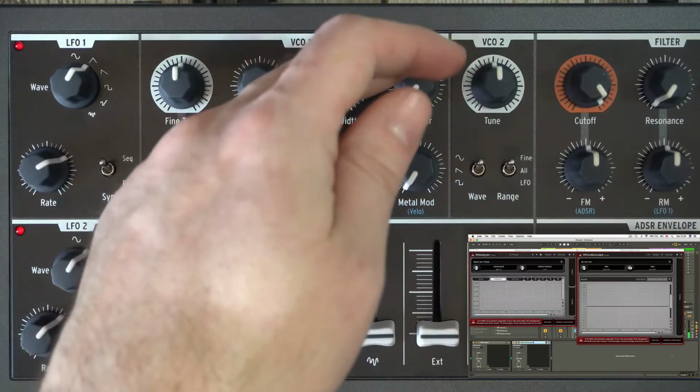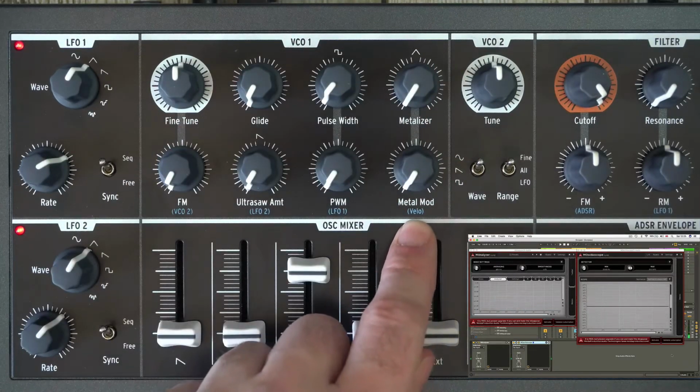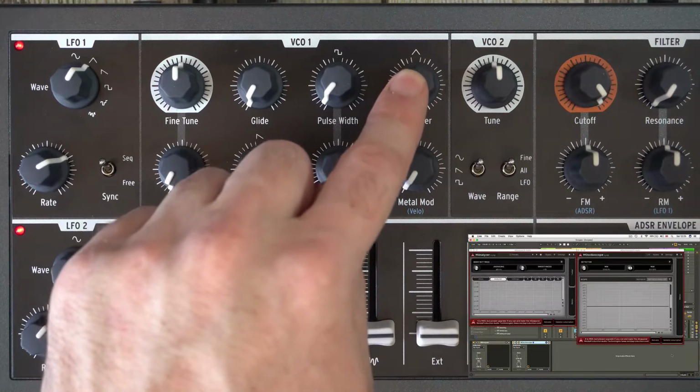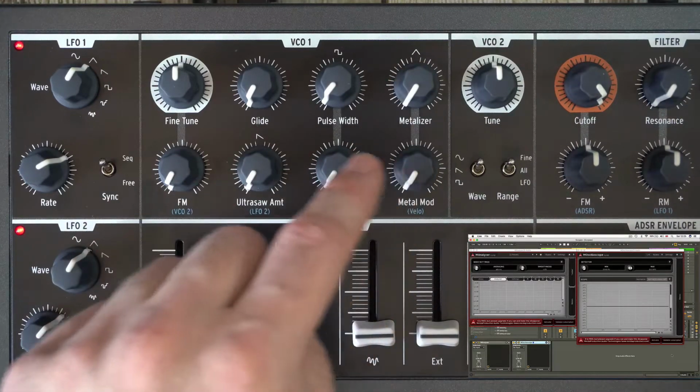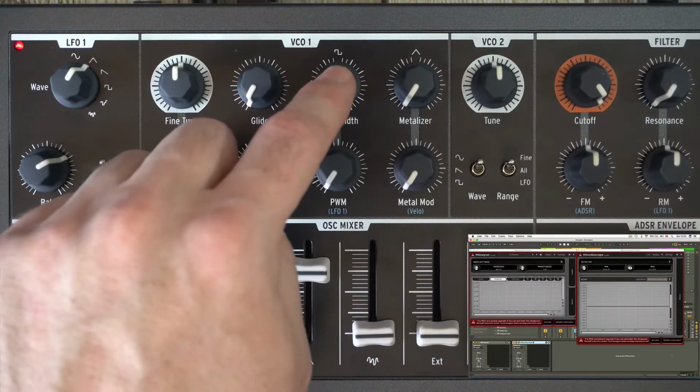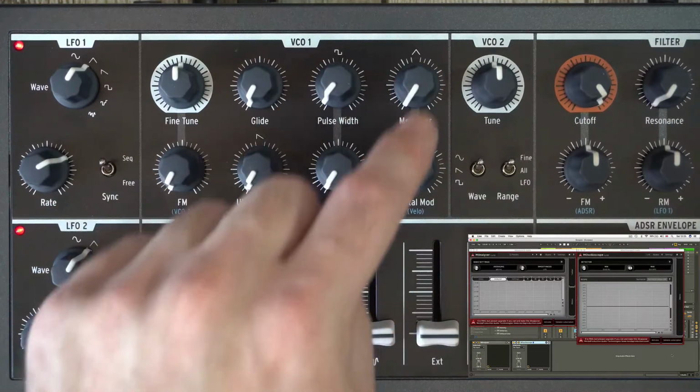That's an absolutely lovely effect. Below that we've got Metal Mod. Now what this is, exactly the same as Metalizer, but it's a way of modulating in the same way that pulse width modulates the pulse width. Metal Mod does the same for Metalizer.